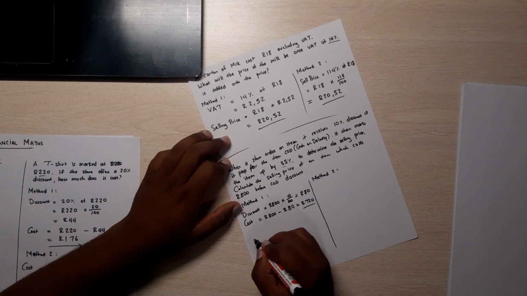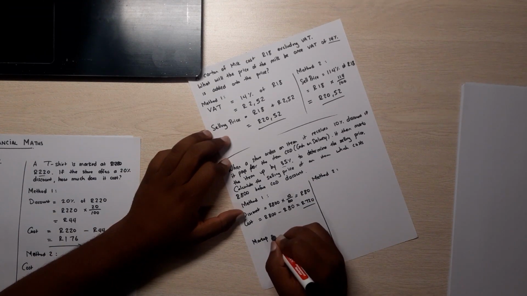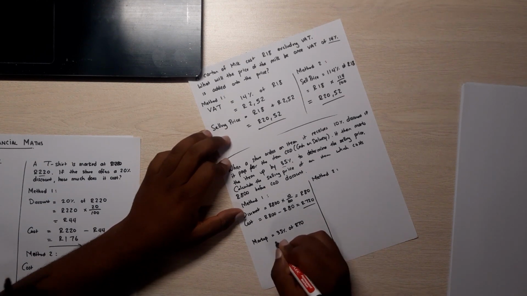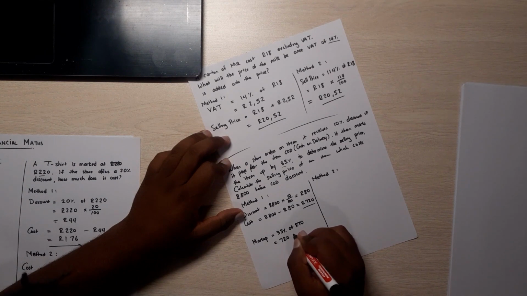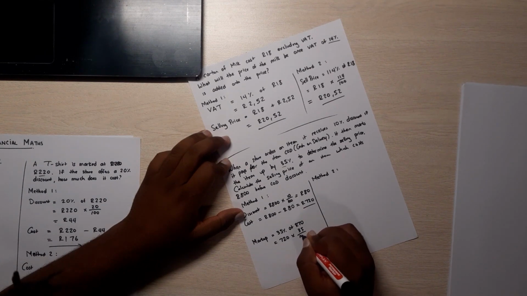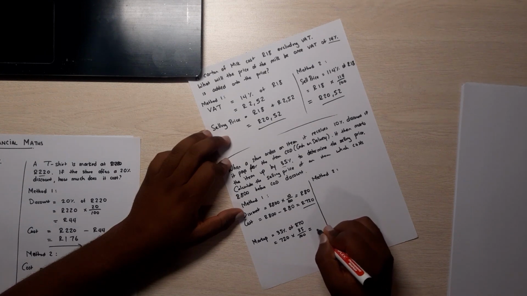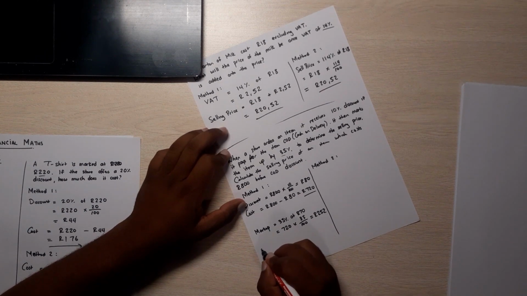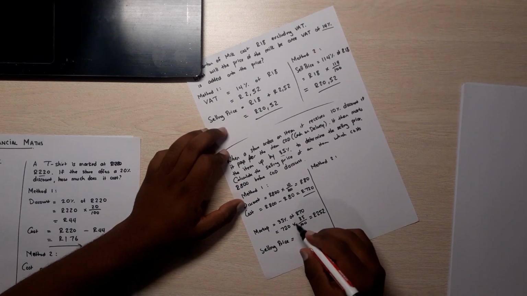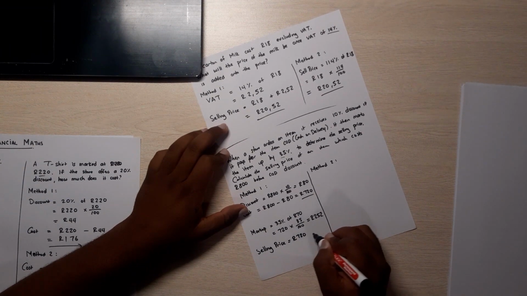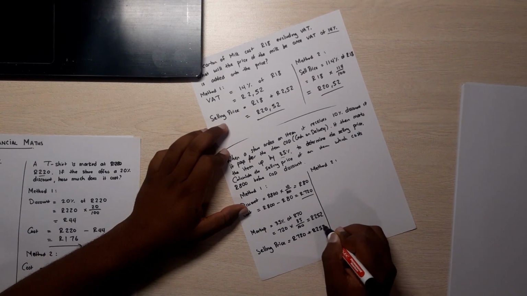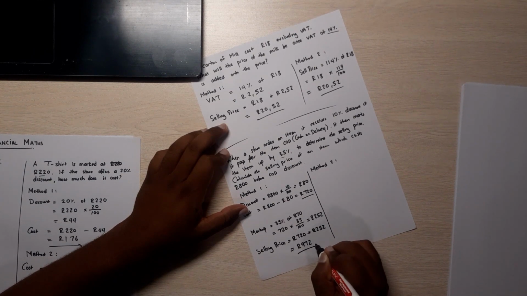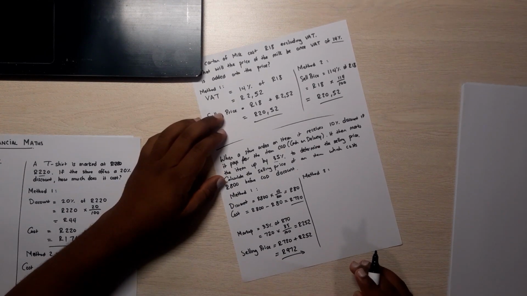So the markup now is going to be 35% of 720, which is 720 times 35 over 100, equal to 252, right? So selling price equals 720 plus 252, which comes to 972, right? That's method 1, right?